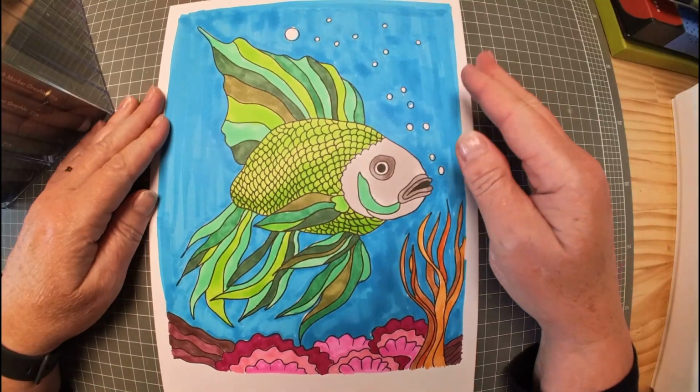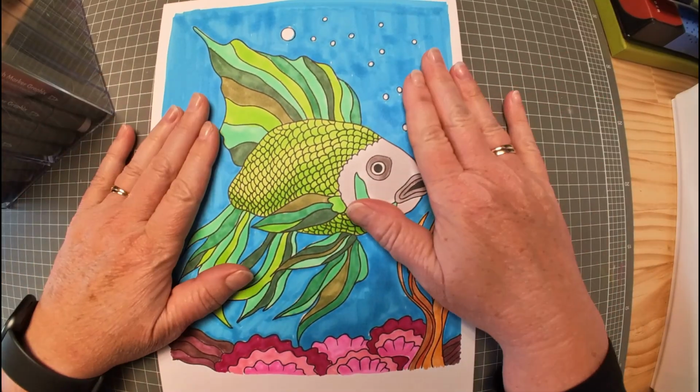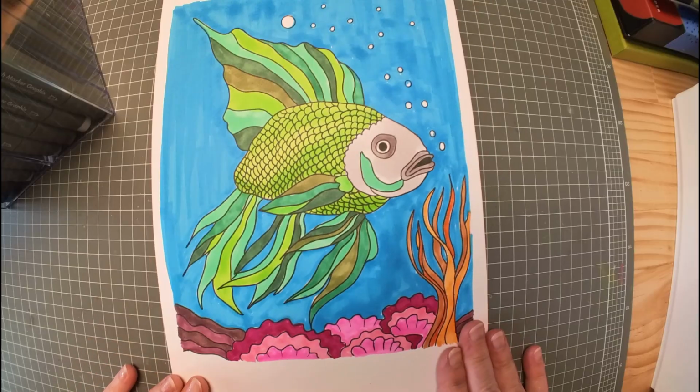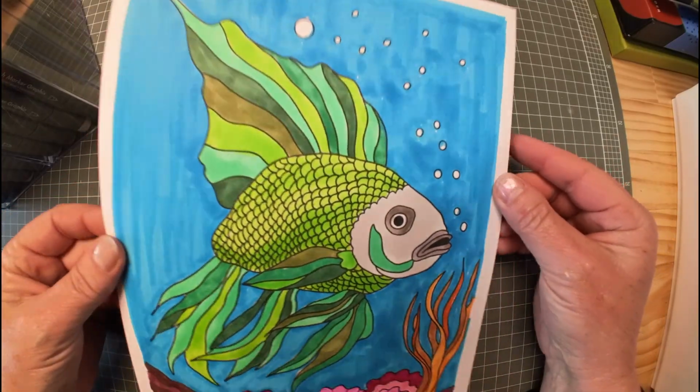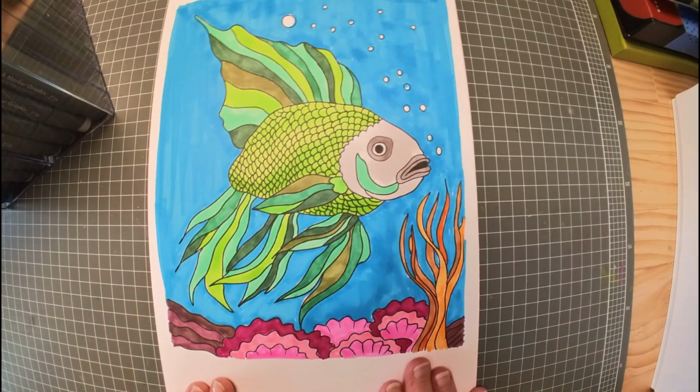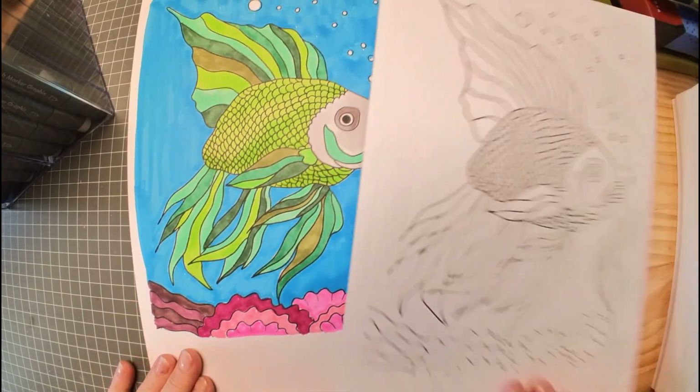I went really quickly on this because I've been filming most of the day, so I just went bleh. Some of the colouring there with the alcohol markers isn't up to chop, but there we have it.